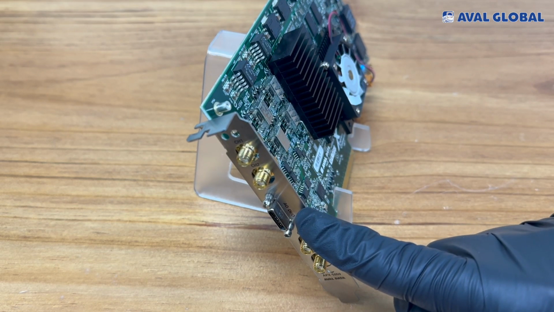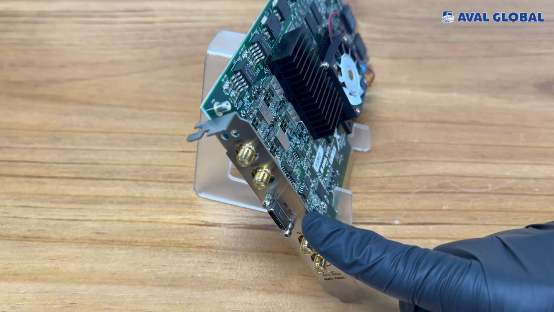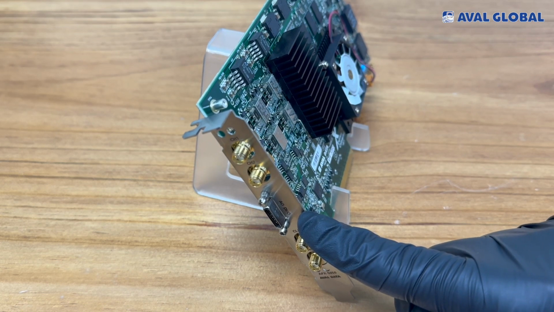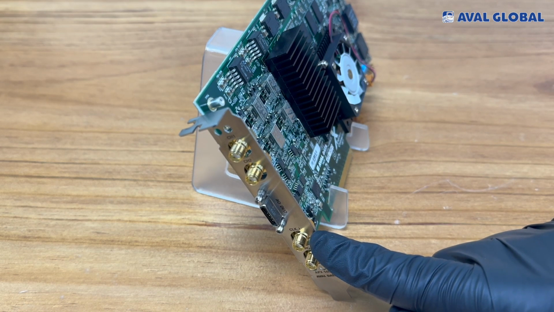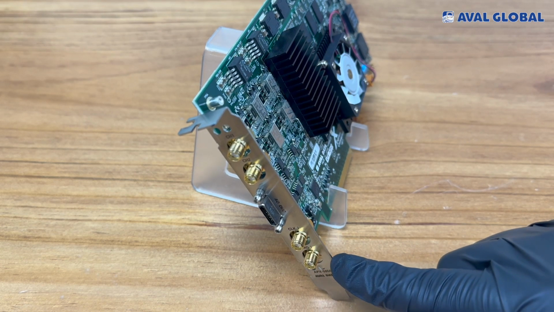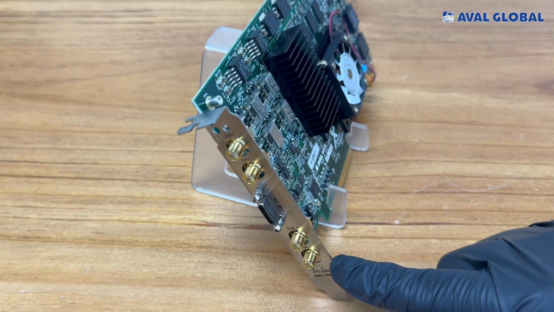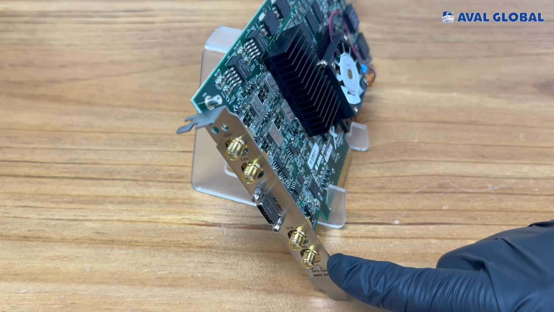AO, DIO is a digital input-output and analog output terminal. Clock input is the external clock input terminal. Trigger input is the trigger input terminal.